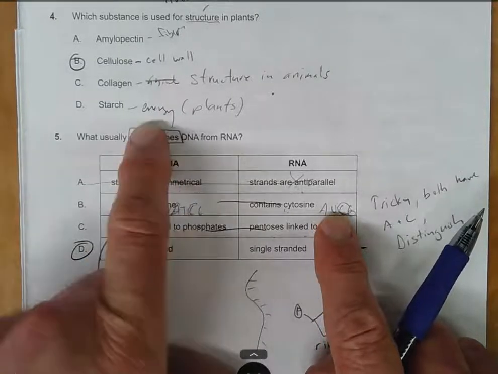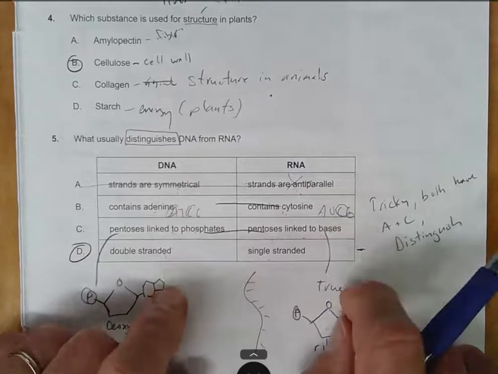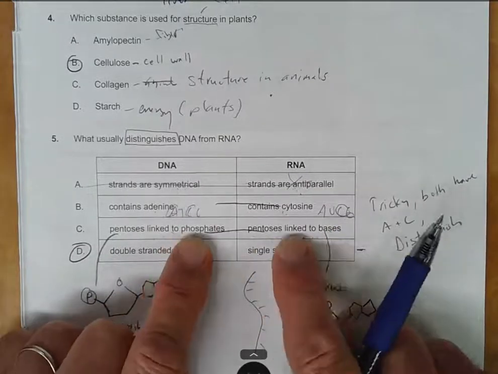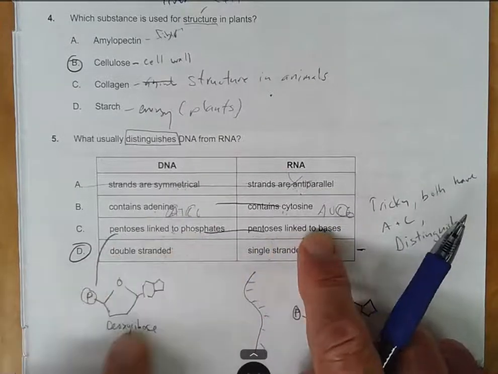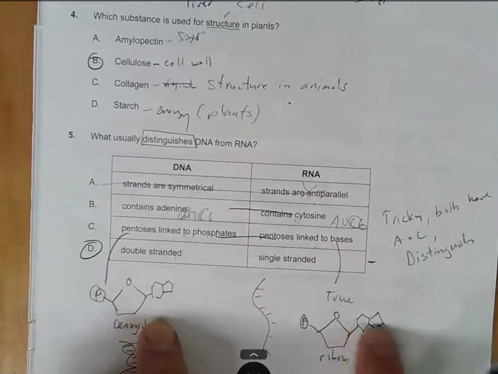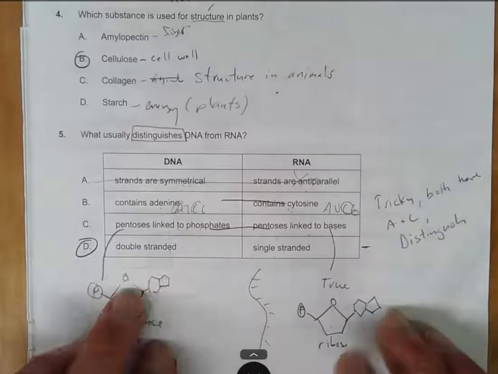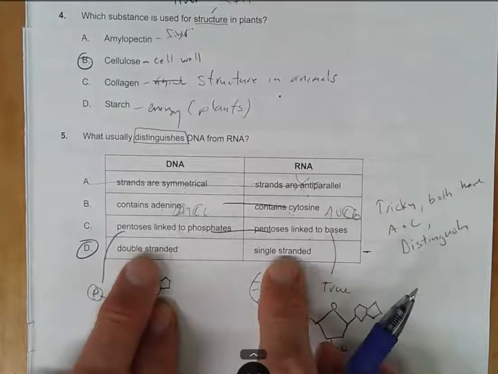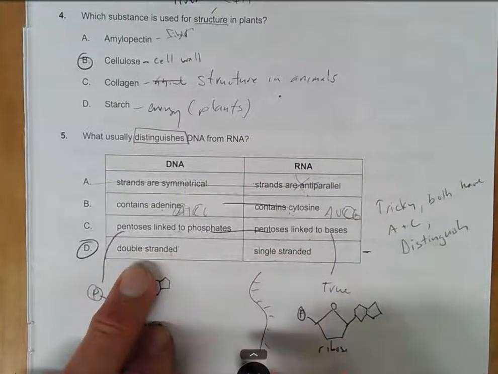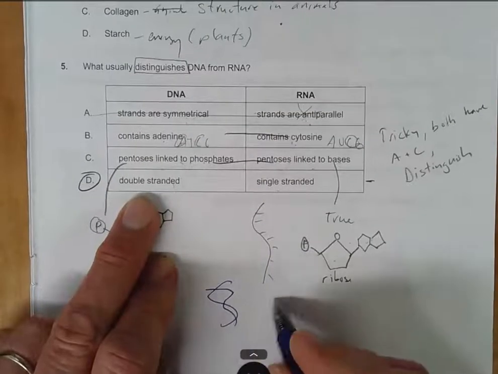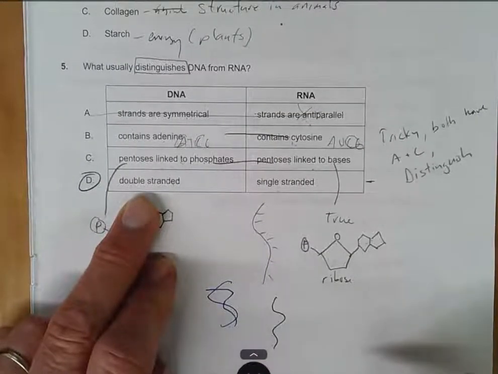What can you use to tell them apart? You can't use these to tell them apart. Here they're both linked. Pentoses are linked to phosphates, and here pentose, they're linked to bases. So that's true for both. The difference, the distinguishing part, is double-stranded versus single-stranded. We know DNA has that double helix. RNA is just one strand like that.